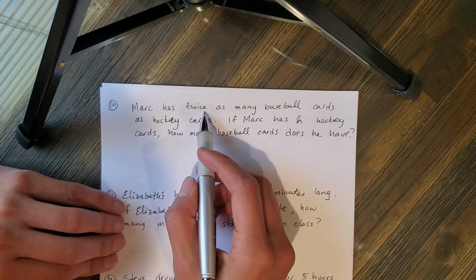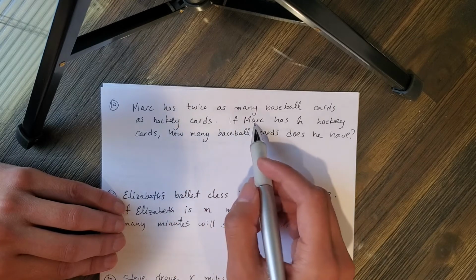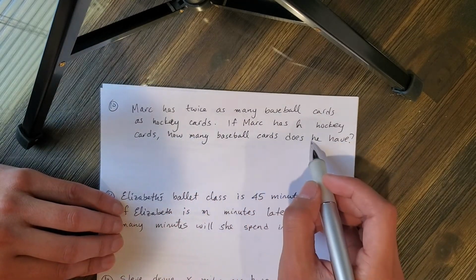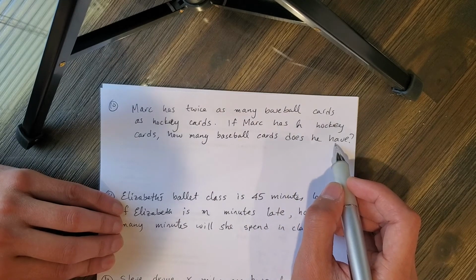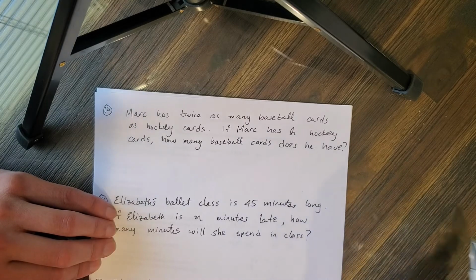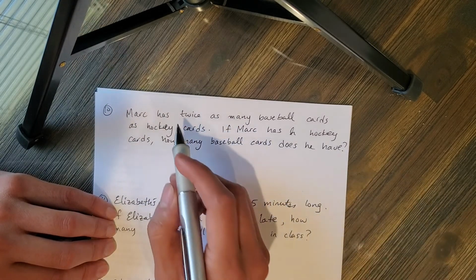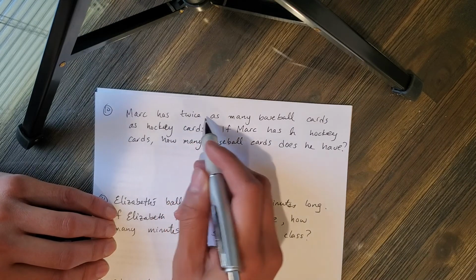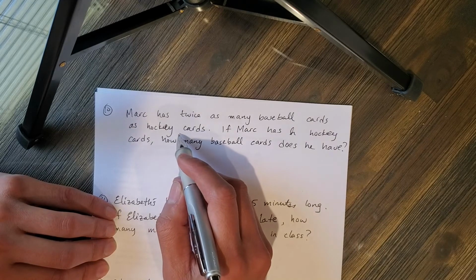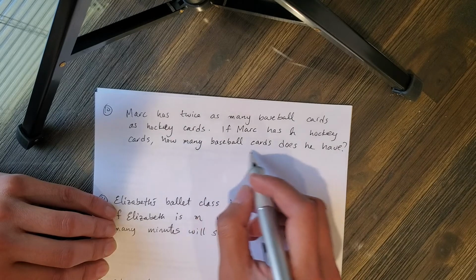Mark has twice as many baseball cards as hockey cards. If Mark has H hockey cards, how many baseball cards does he have? Okay? So try this one on your own. Hit the pause button. And then try writing it out. Then press play to see the answer. Okay? So here we go. Mark has twice as many baseball cards as hockey cards. If Mark has H hockey cards, how many baseball cards does he have?